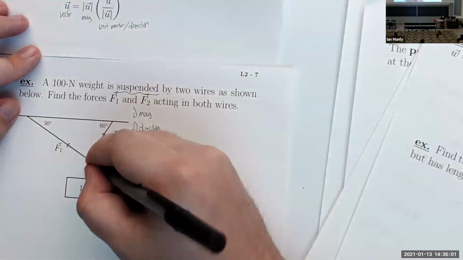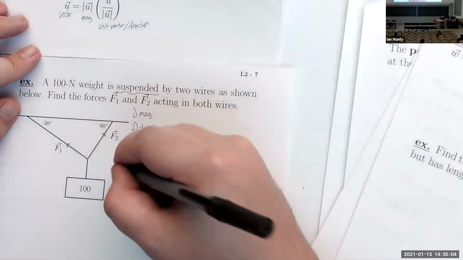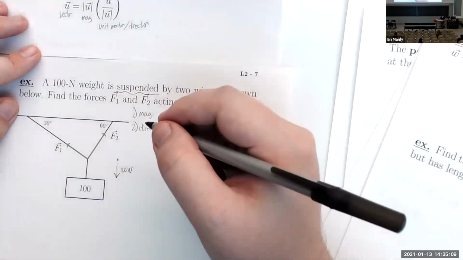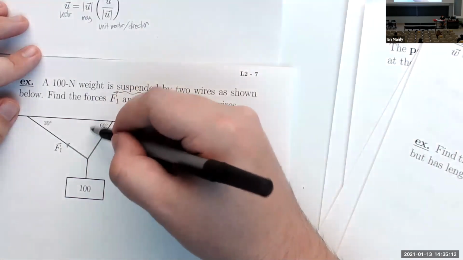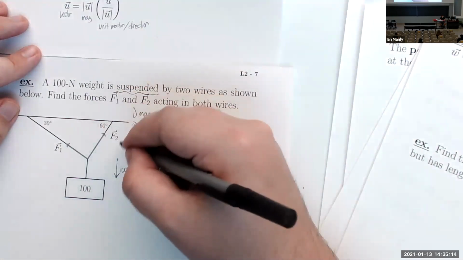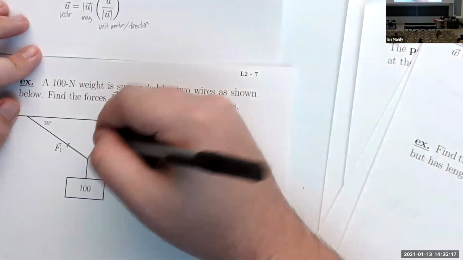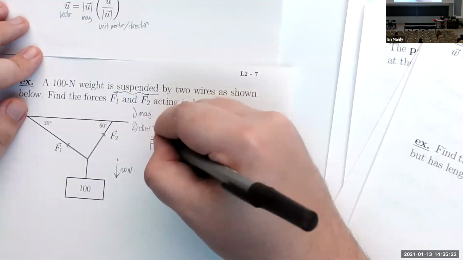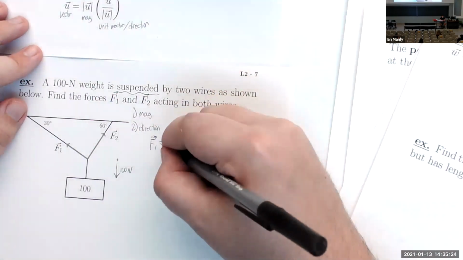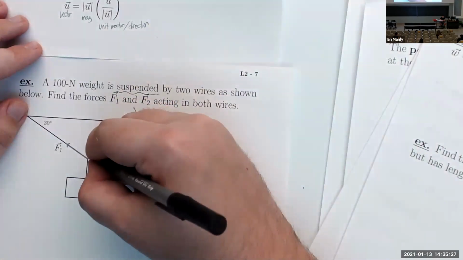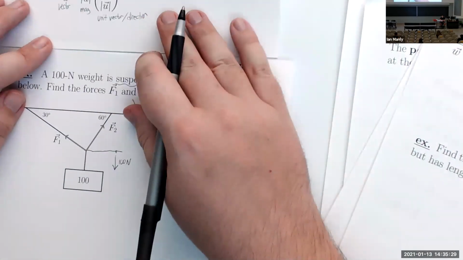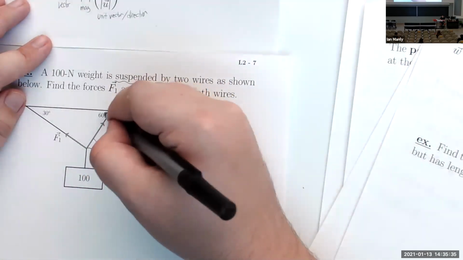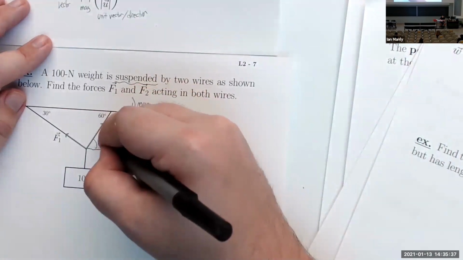So we have, on the one hand, this 100 Newton weight going down like this. In order to balance that, the vertical components of F2 and F1 need to end up equaling 100. So what I'm going to do here is split F2 and F1 into 2 pieces. Note here that this is going to be 60 degrees as well by geometry. We have this angle right here. It's going to be the same as this one.